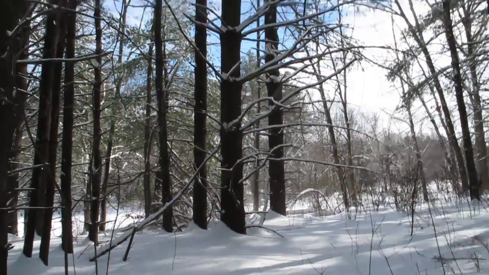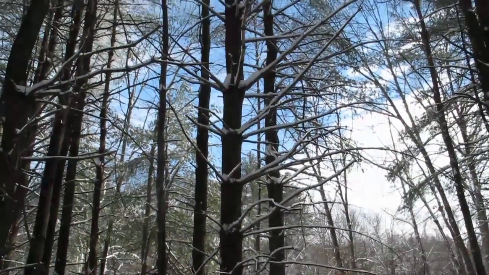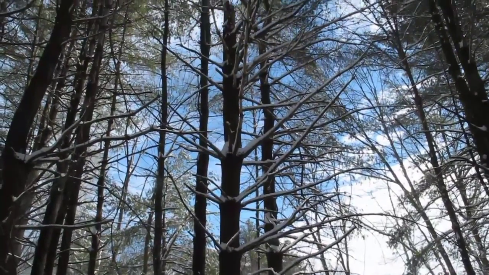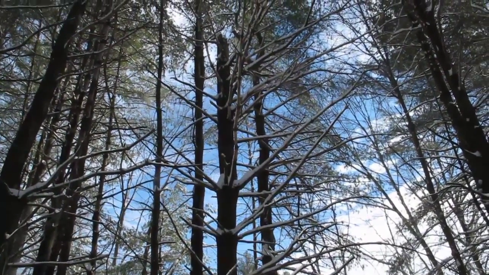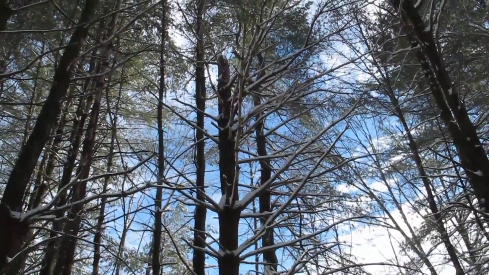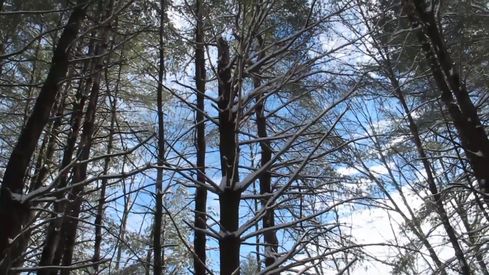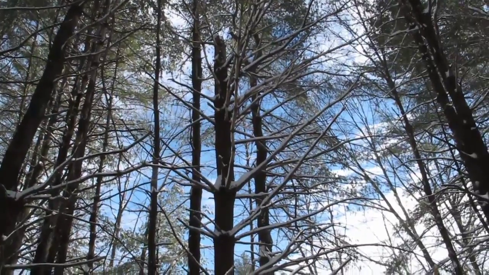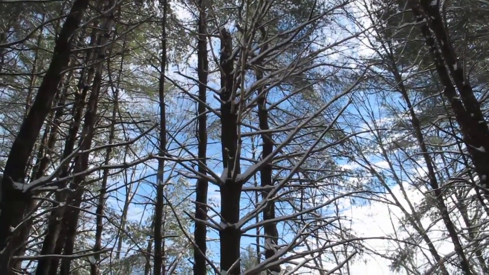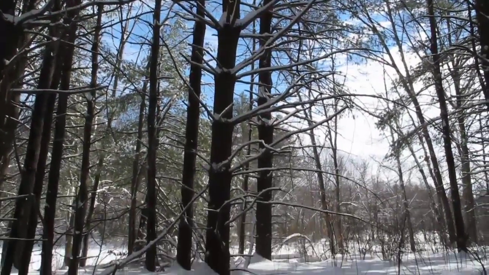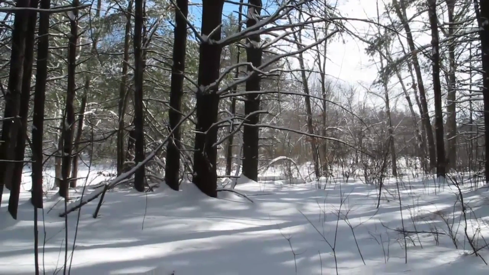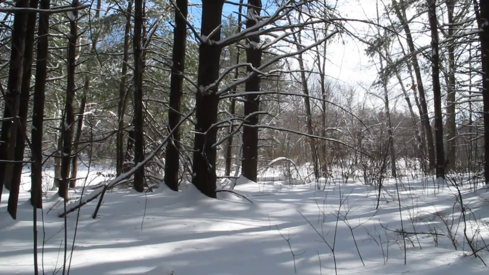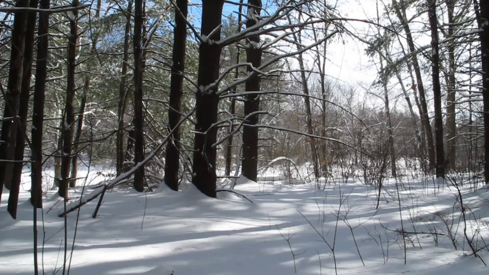Okay, so here's a pine tree that's a good candidate for fatwood. As you can see, it died on the very top, broken up there, and all the branches are dead. So this is a standing dead pine. So we can cut down this tree and we'll find sapwood or fatwood at the bottom, at the very base.